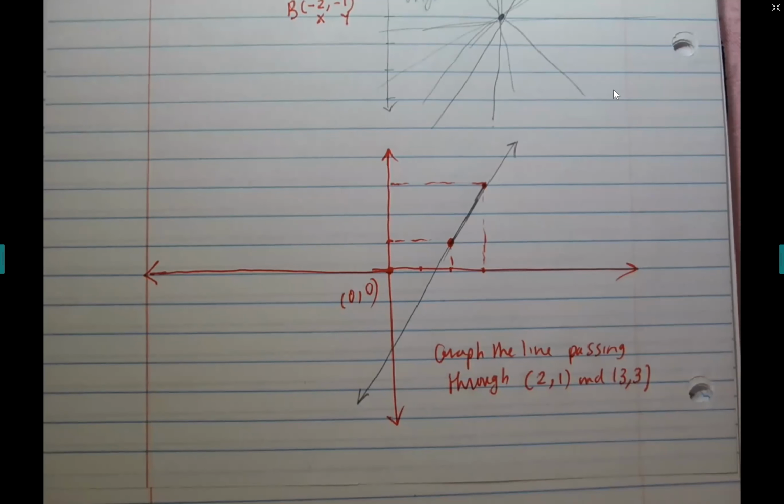This is how you sketch the line knowing 2 points. So if I give you 2 points, you should be able to sketch the line. If I give you 1 point, you tell me it's not enough. I need another one. 2 or more is good. Less than 2 is not good. It would not be satisfactory to graph a line.